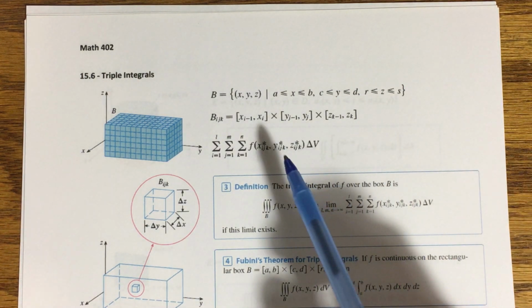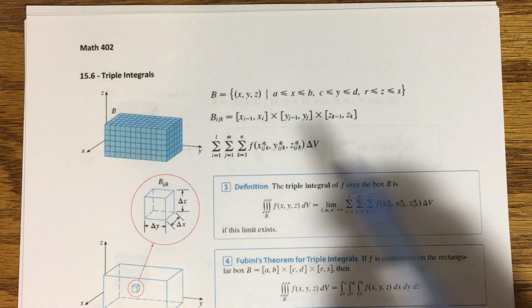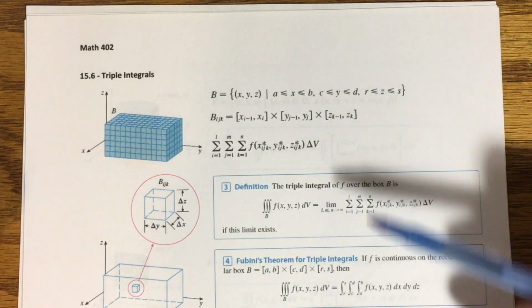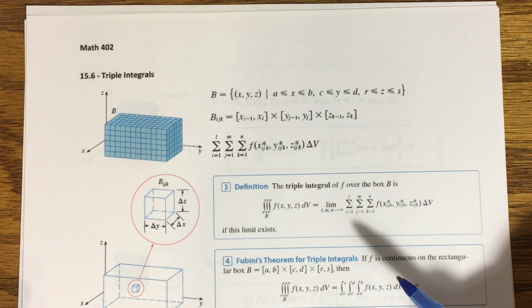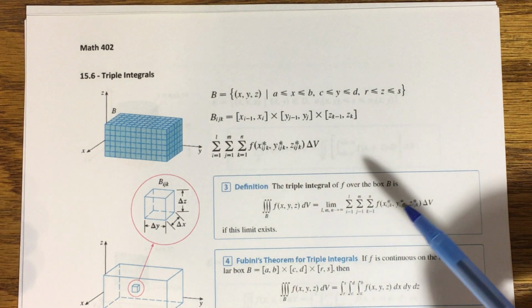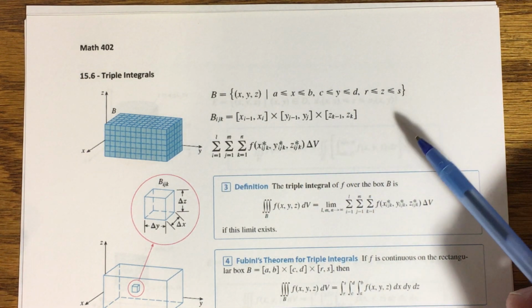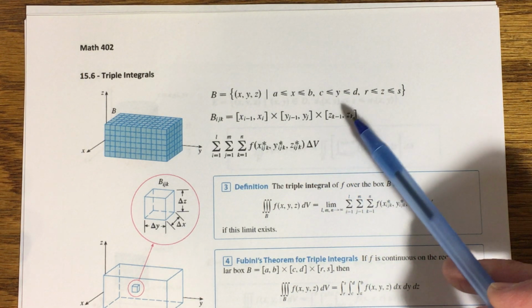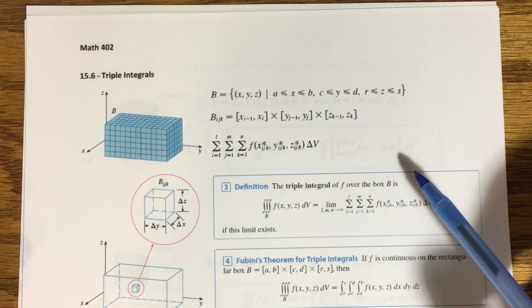So now, how then do we use this to come up with an integral? Well, rather than go through the full derivation that we did in 15.1 for double integrals, we just bear in mind that we're following the same logic, the same reasoning as in that section, but including one more variable in that derivation.